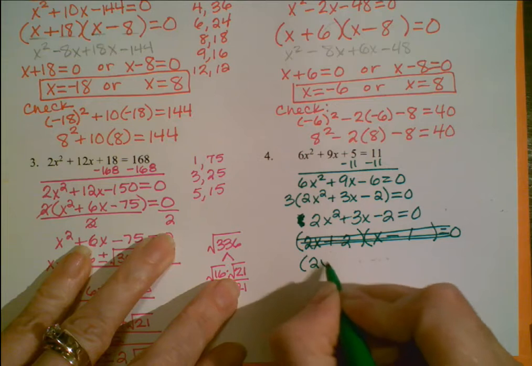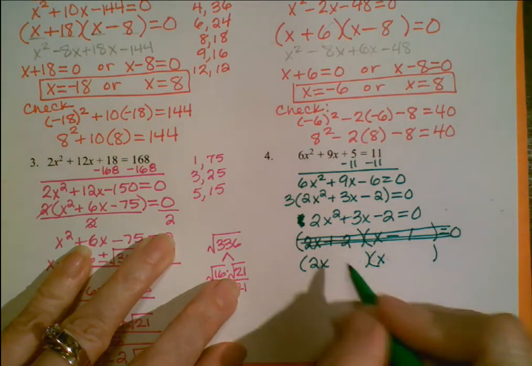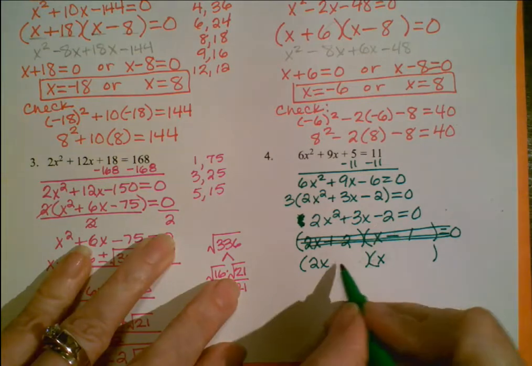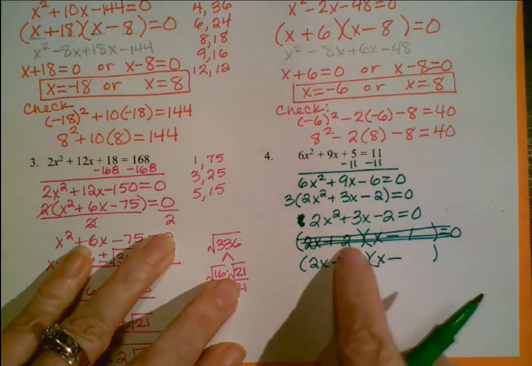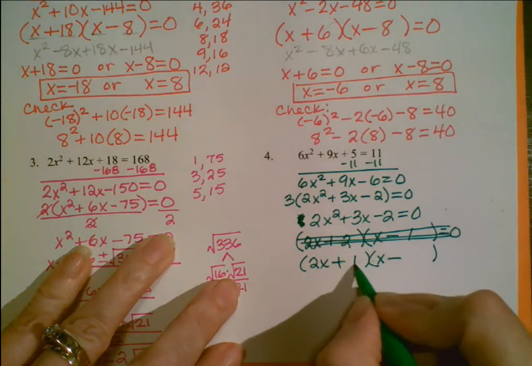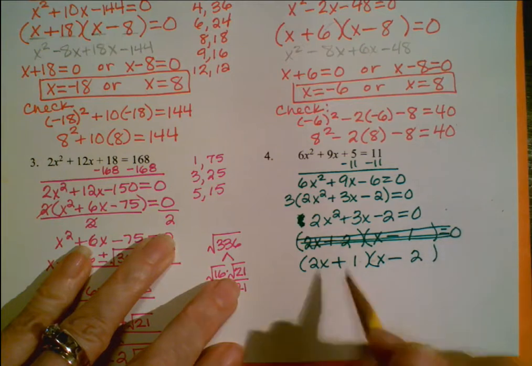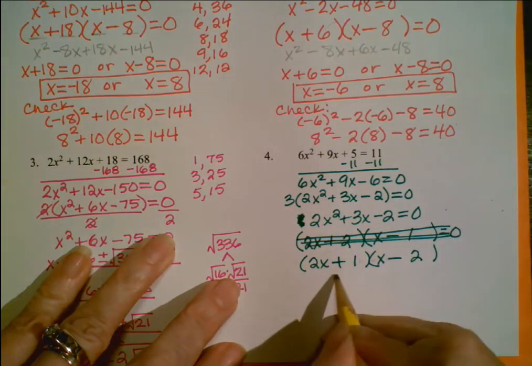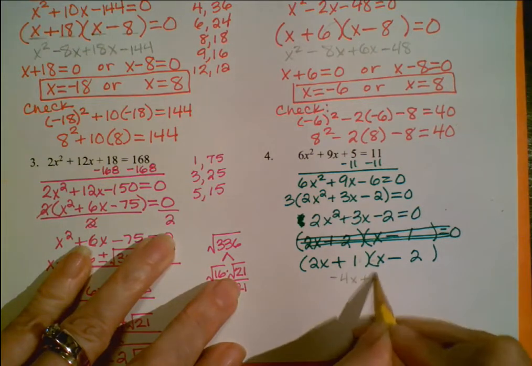Let's see, first term is 2x, last term is x. I need a minus 2, so I'm going to put the plus here and the minus there, and I'm going to reverse my 2 and my 1. So let's try it with a 1 here and a 2 there. Let's see what happens. So outsides, 2x times negative 2 is negative 4x. Inside gives a positive 1x.